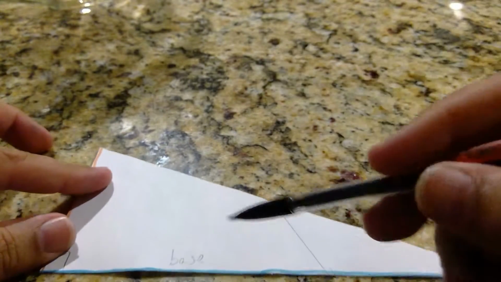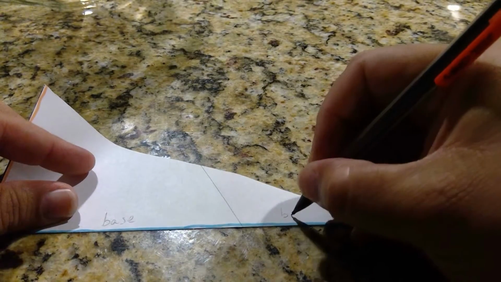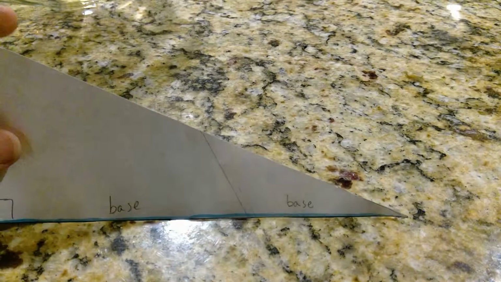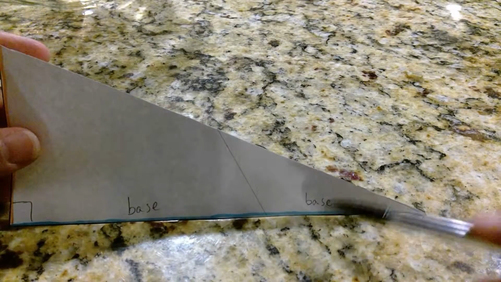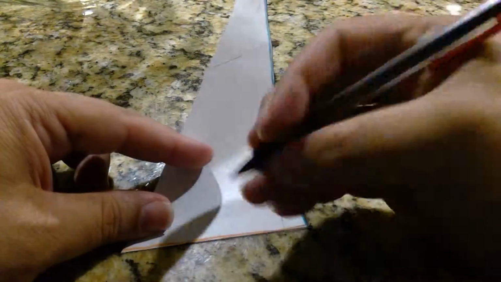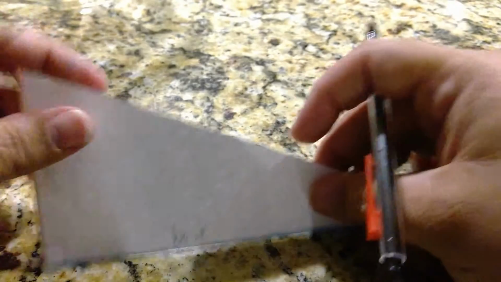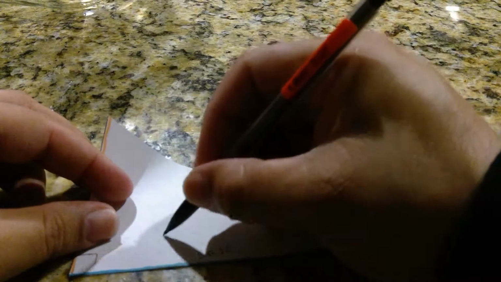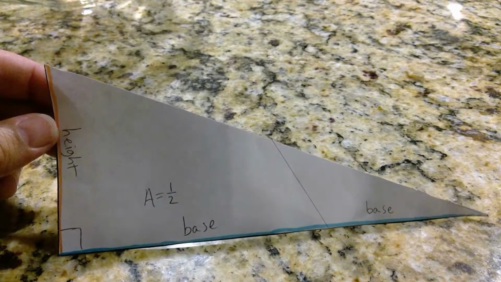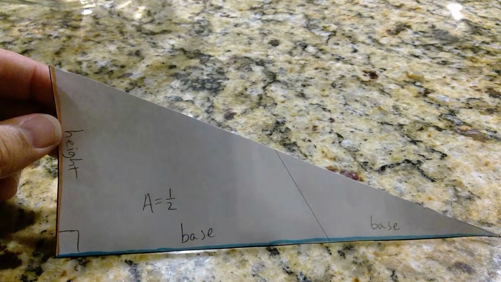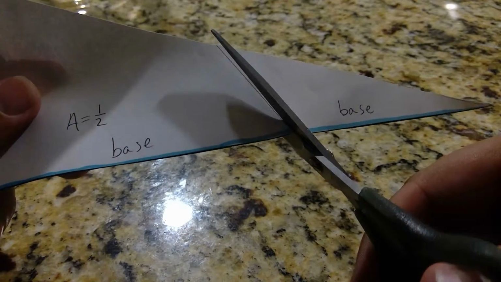But it's important to know that my base is not just this piece. My base, in fact, is the whole thing. It's this piece of the base plus this piece of the base. And I know I'm going to multiply that times my height. I also know, since I have a triangle, my area is actually 1/2 base times height. But before I do anything else, I'm going to go ahead and cut along this line.